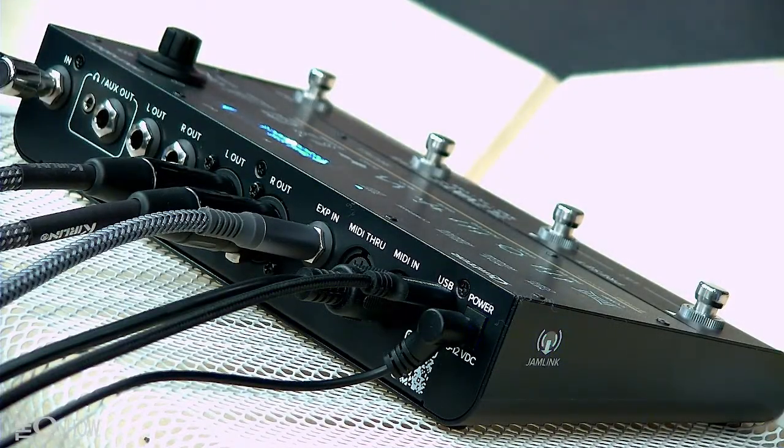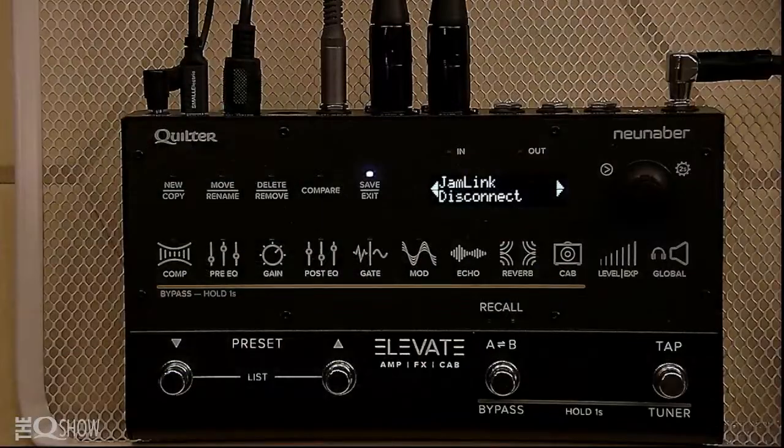The other time you might want to use this is if, for whatever reason, your streaming device makes it inconvenient to disconnect the device. This just allows you another way to do that.